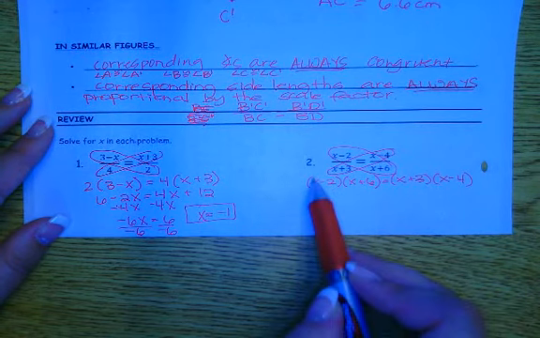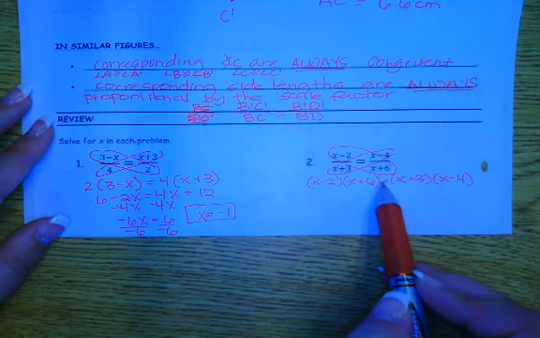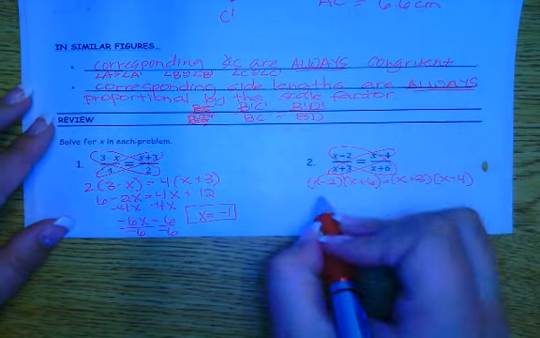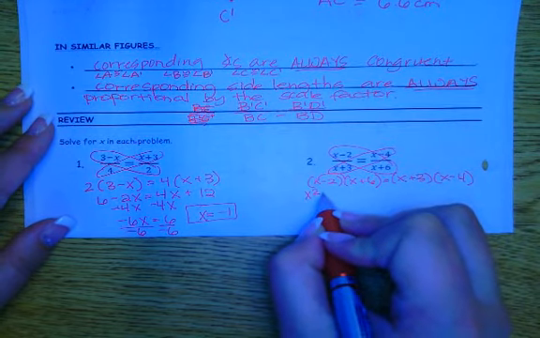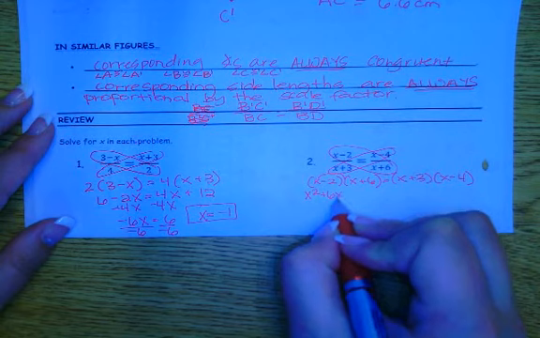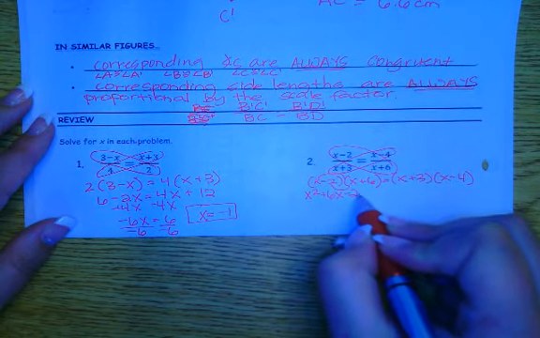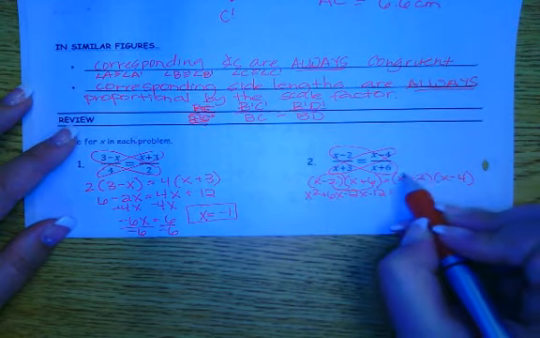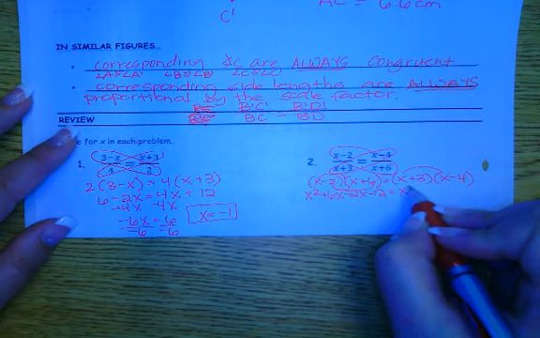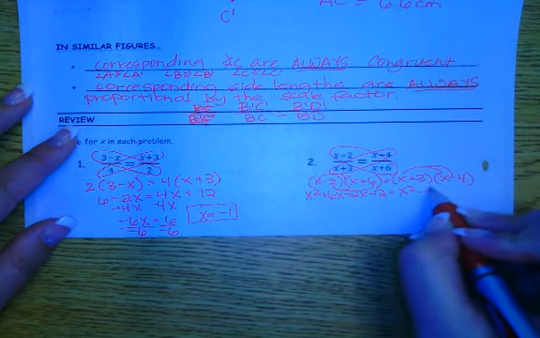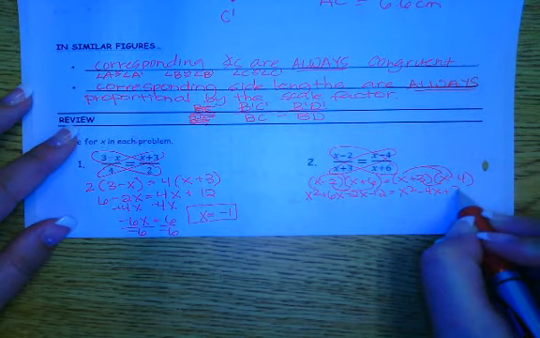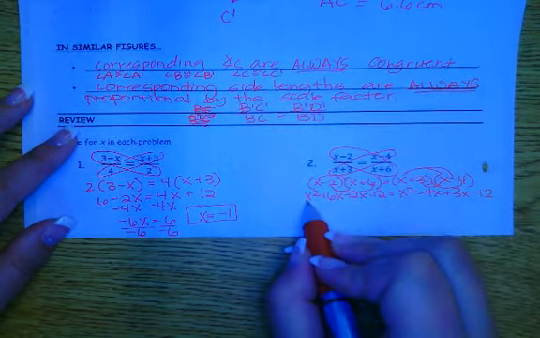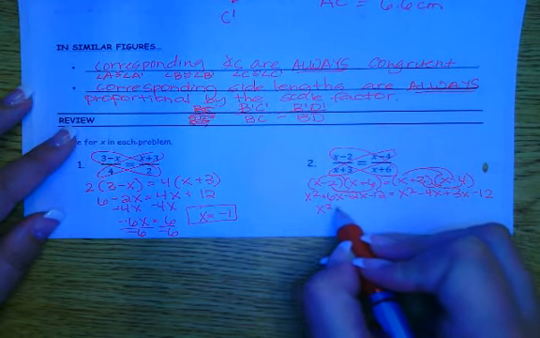So x times x is x squared, x times positive 6 is 6x, negative 2 times x, negative 2 times 6. Let's do the same thing over here. x times x, x times negative 4, 3 times x, 3 times negative 4, negative 12. Combine your like terms on each side. So I have x squared plus 4x minus 12 equals x squared minus x minus 12.